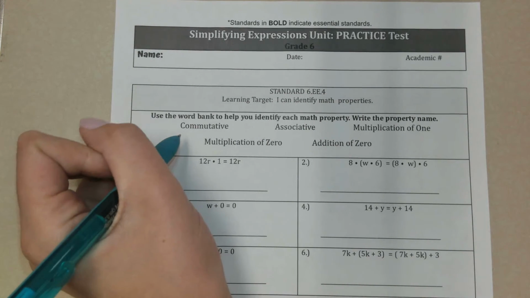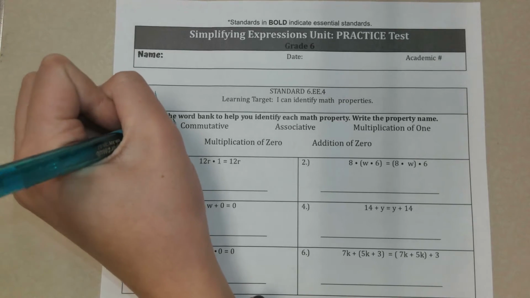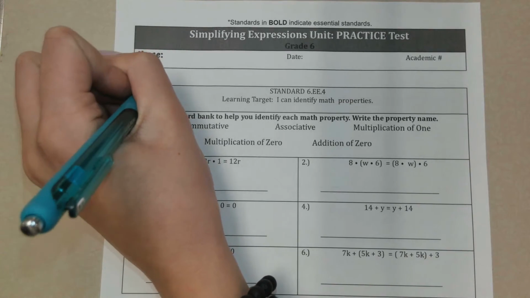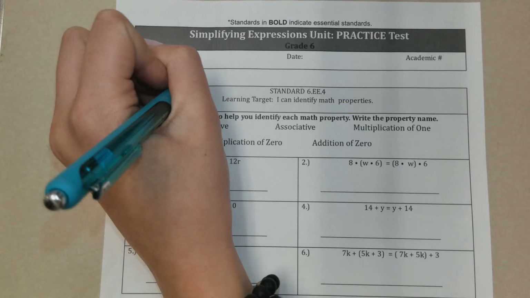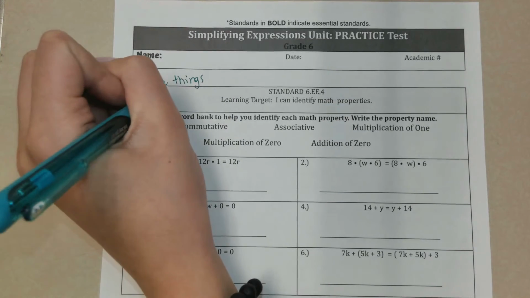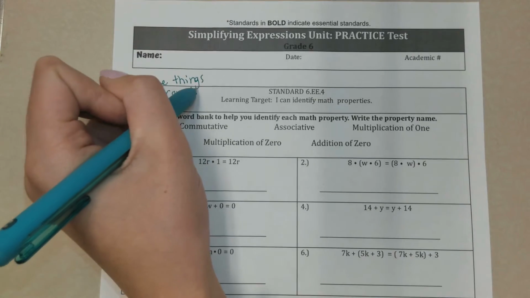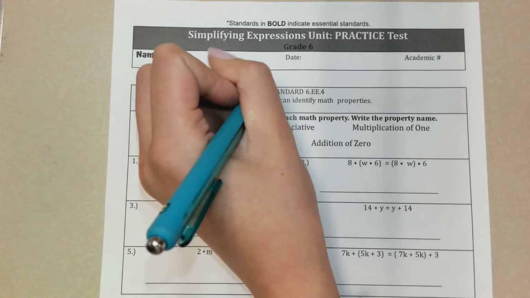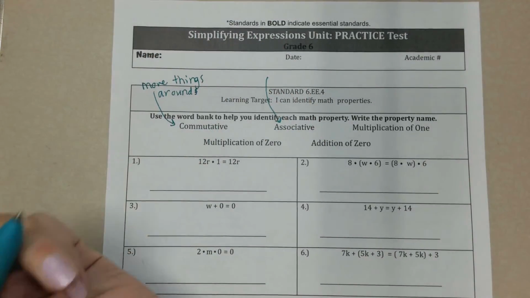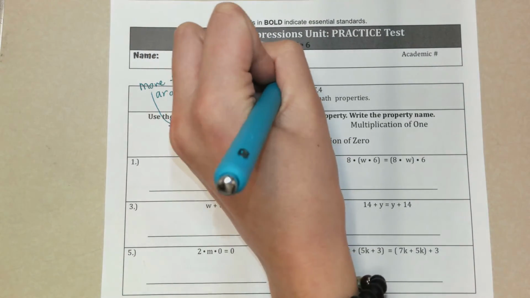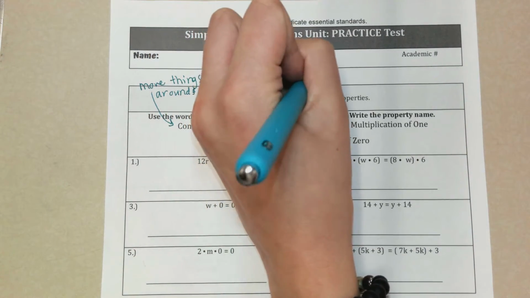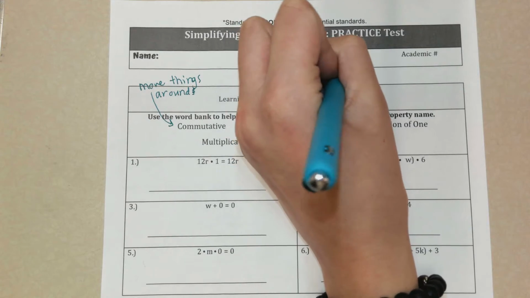And now remember the commutative property. This means we move things around. And the associative property, this is changing the grouping.